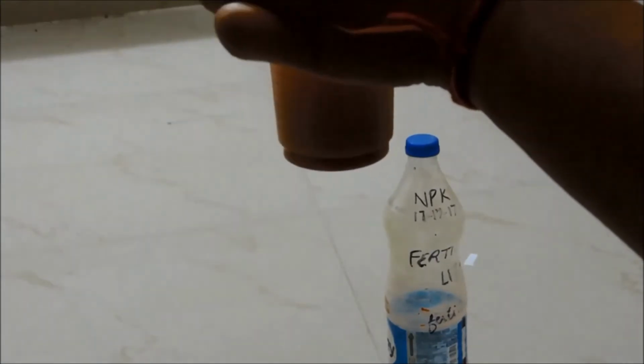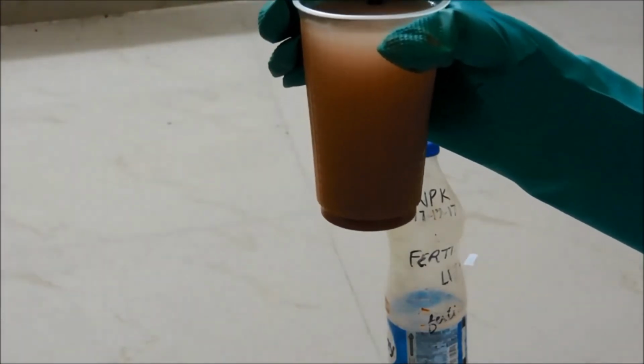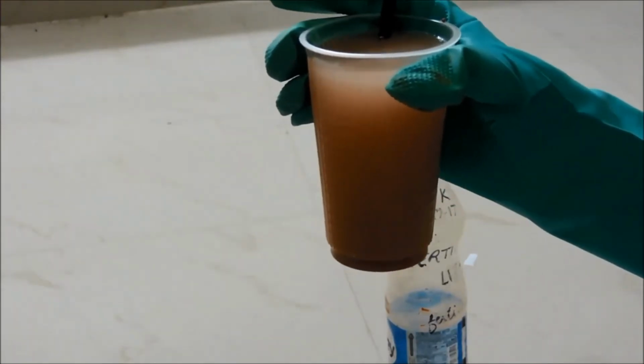As you can see now, this has started dissolving and the color of the entire water has changed. This much water is more than enough for 1/4 of the spoon size which I had shown you.